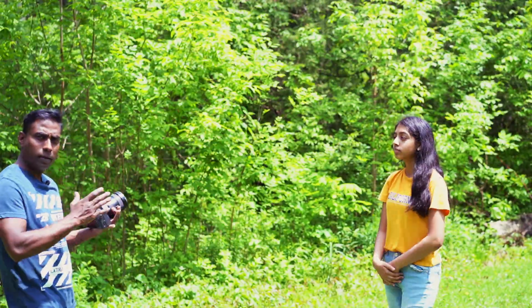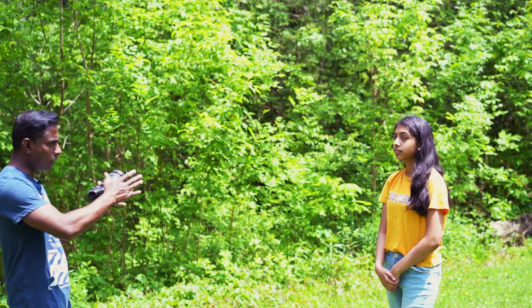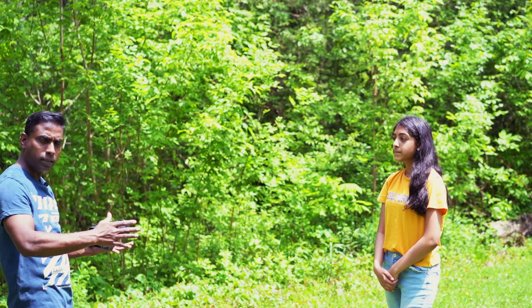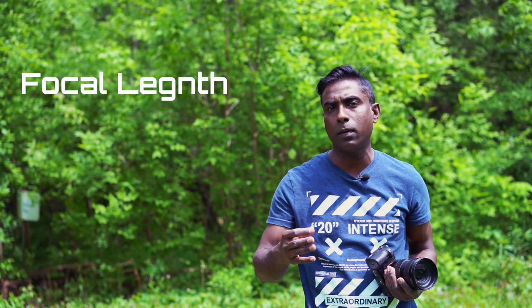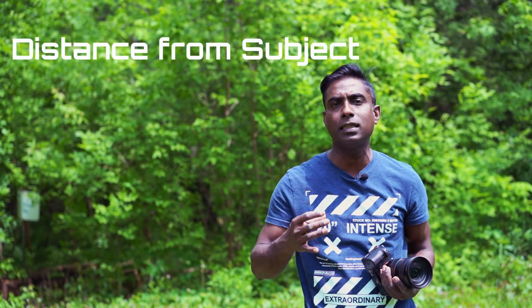I can also keep everything in focus, the subject and the background, with the correct combination of settings. There are three things that control the depth of field. Number one is aperture, number two is focal length, number three is distance from your subject. So let's experiment with each of these elements one by one and explore how shallow depth of field works.